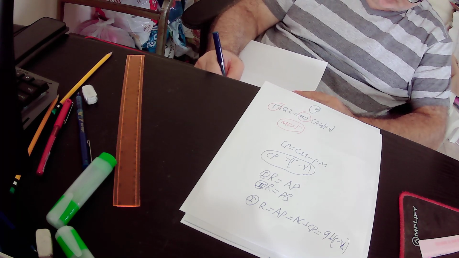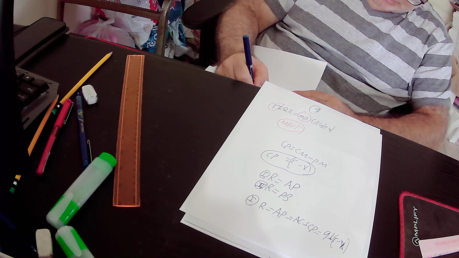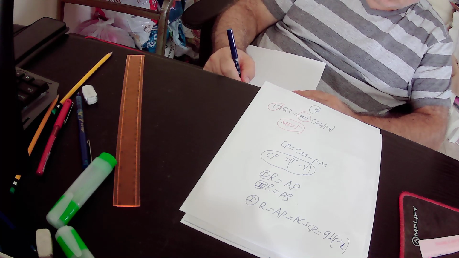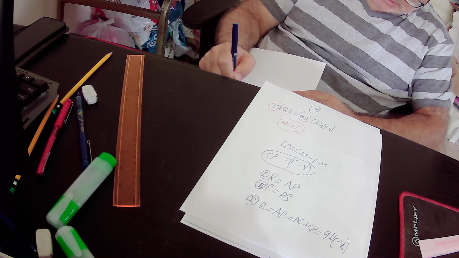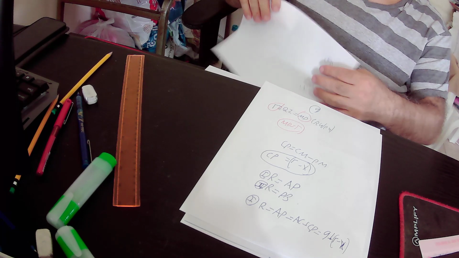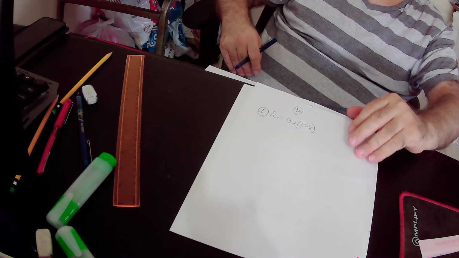The radius of the big circle according to equation number 1 equals 9 plus small r minus x.